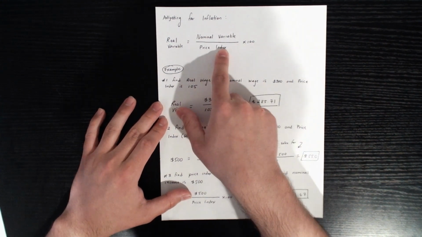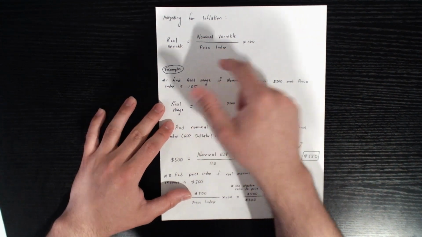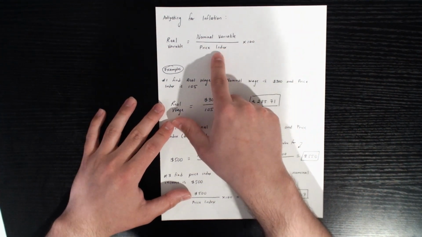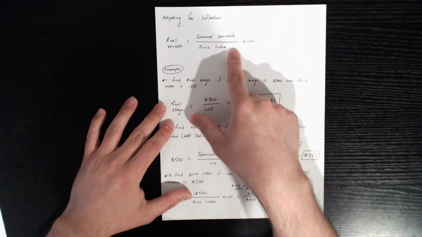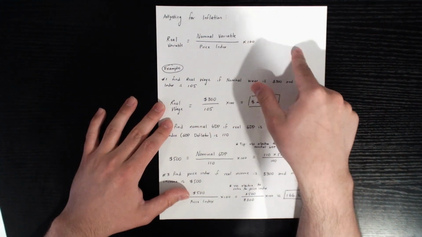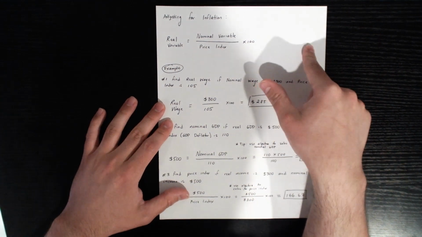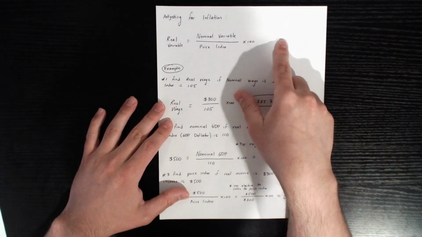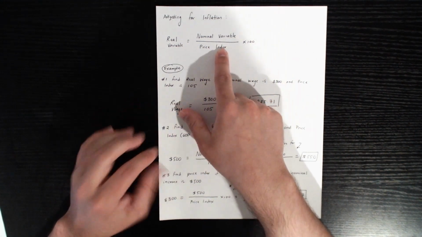Now, there's different types of price indexes. Like we said earlier, there's the CPI, the Consumer Price Index. There's the Producer Price Index. There's also something called the GDP deflator, which is another price index. So if you see any of those price index numbers, you're going to put that here.